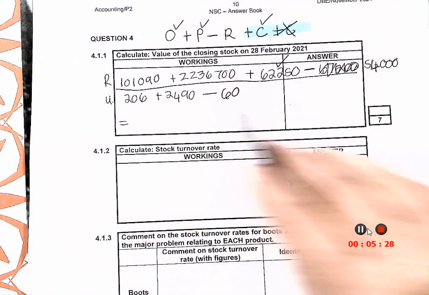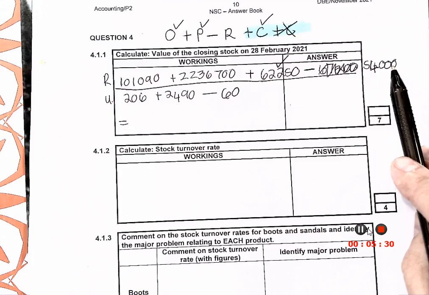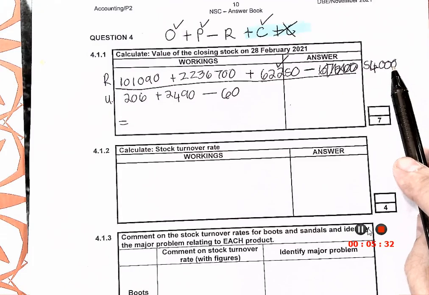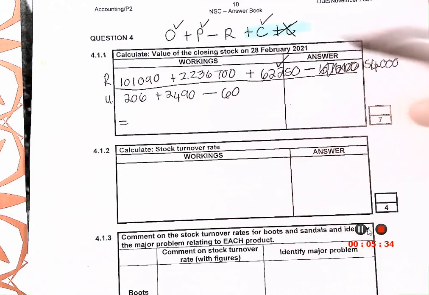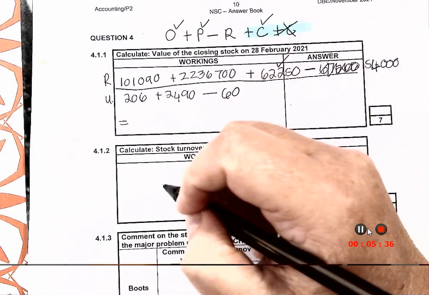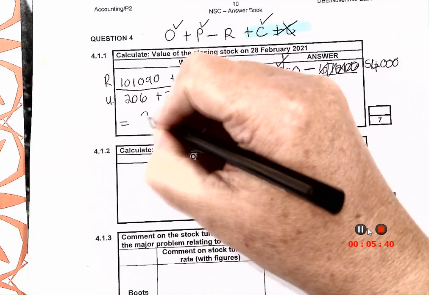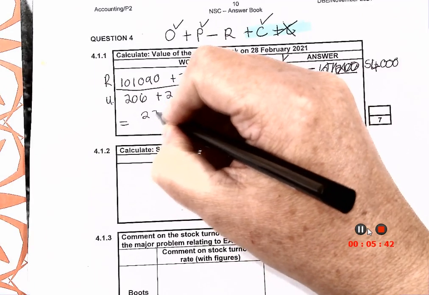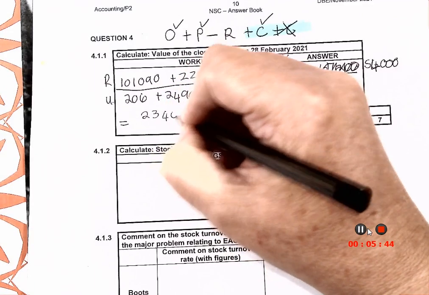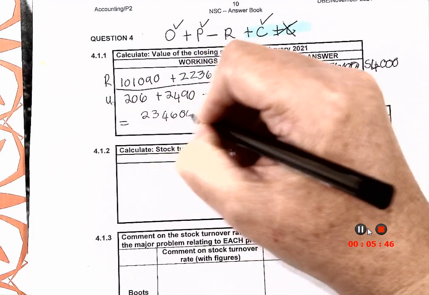Quickly just add for me, what is the total for that top? What is that top total? And what is the bottom total? 460. And the bottom?